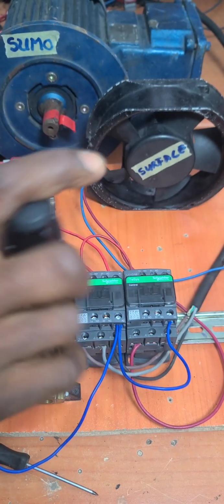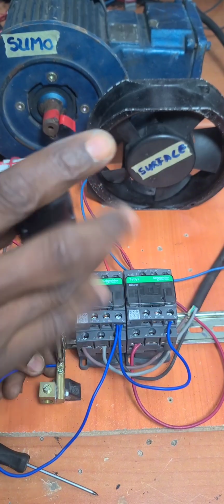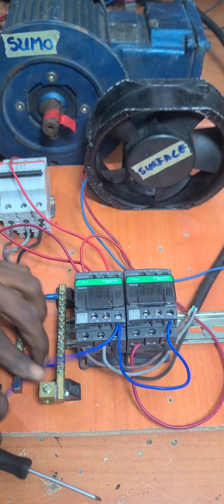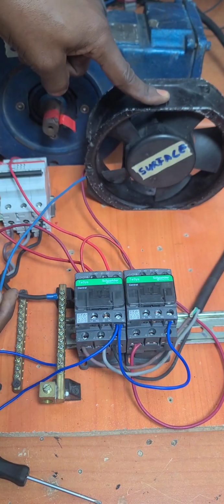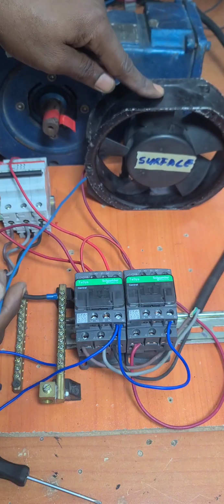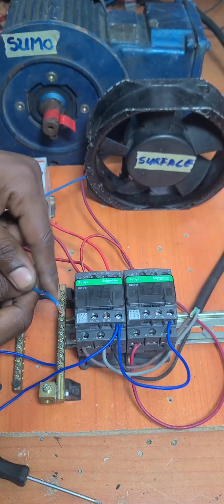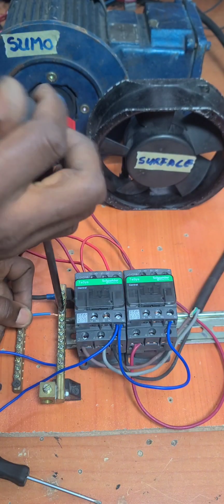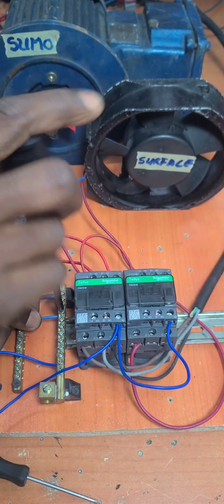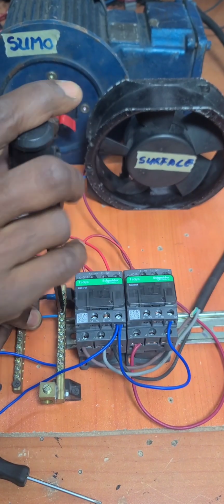So slack here and lock it up. So this circuit is completed. Then this is the neutral of this particular surface pump. This is the neutral. It's a single phase, so it makes use of neutral. So we're going to bring it also to our neutral bar. So we'll lock it up here.